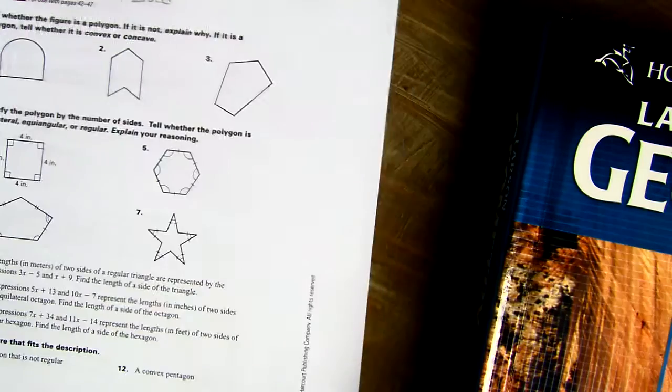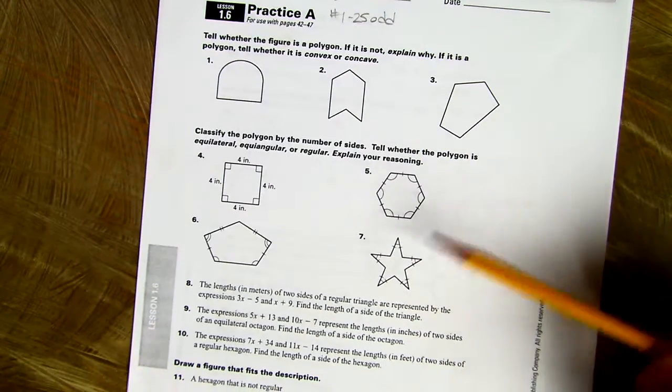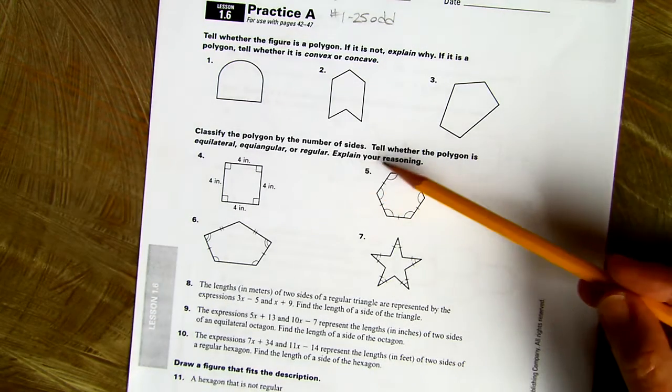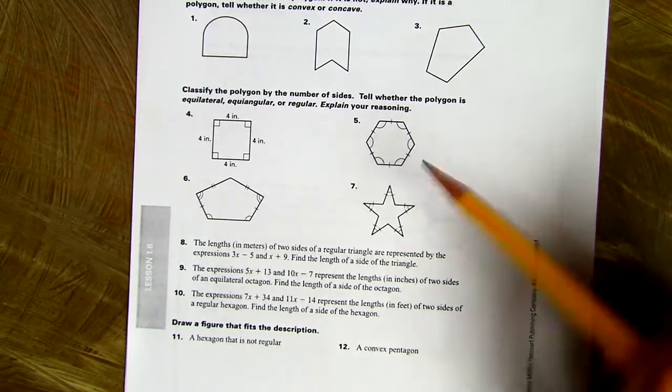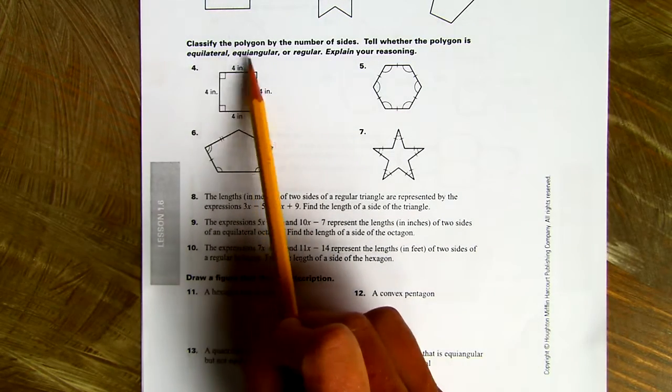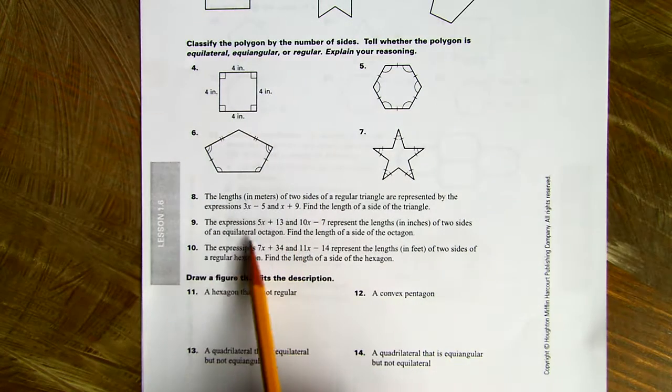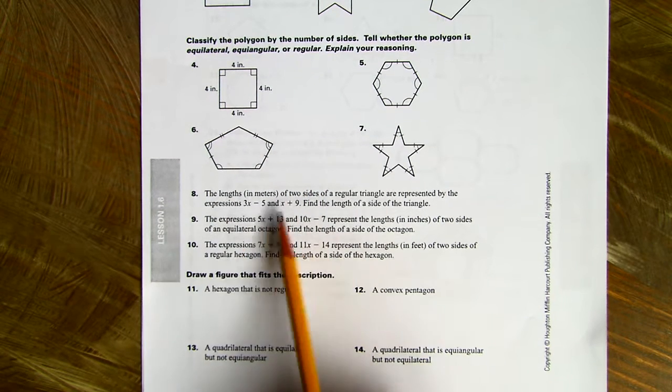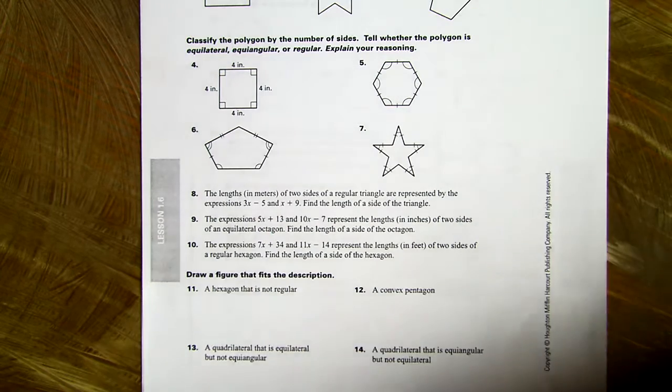You'll have to do the worksheet, numbers 1 through 25 odd. It's pretty straightforward. Classify the polygon by the number of sides. You can do that. Here's some where you indicate whether it's equilateral, equiangular, or regular. Here's some problems that have to do with algebra.